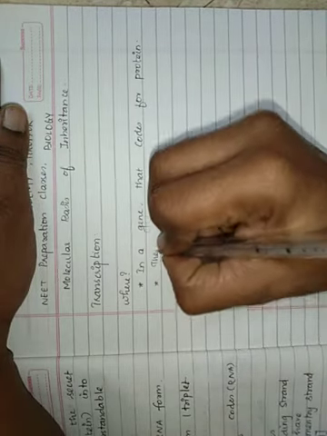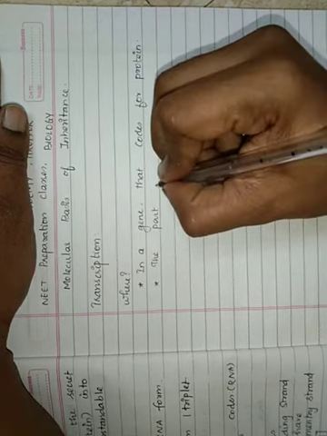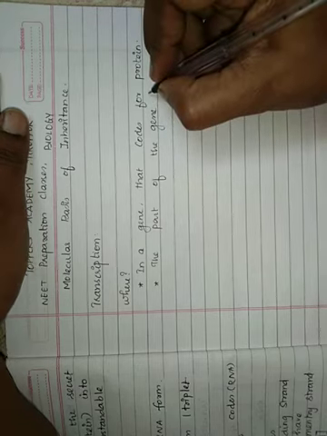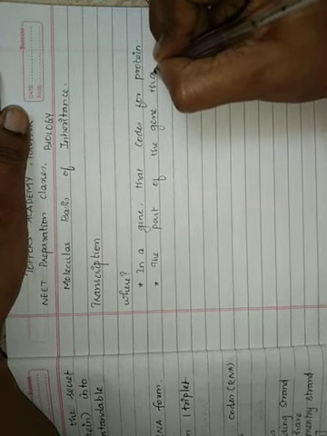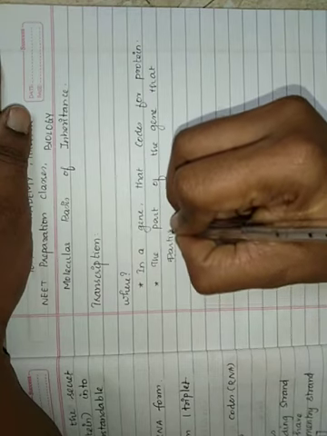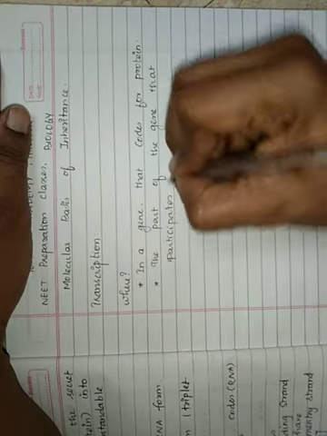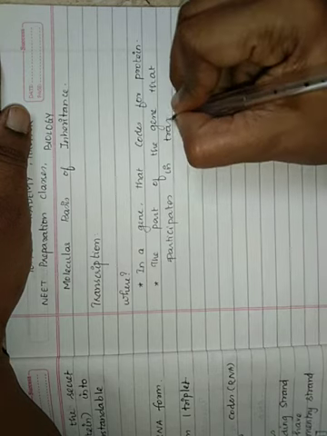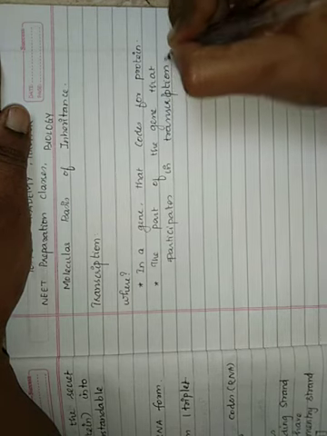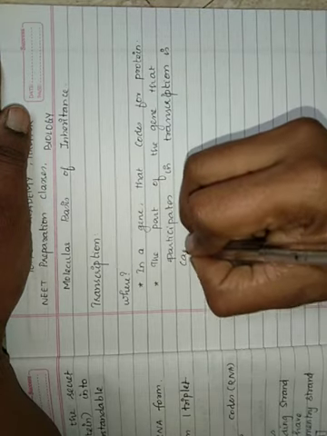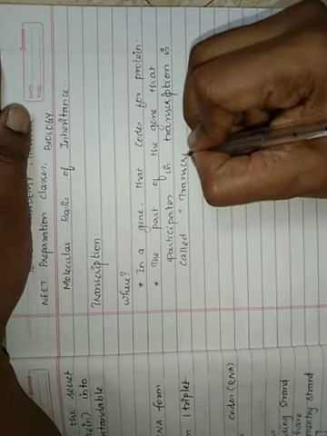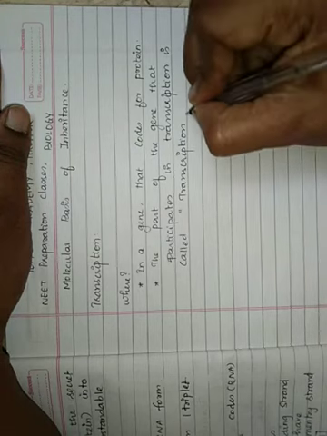The part of the gene that participates in transcription is called the transcription unit.